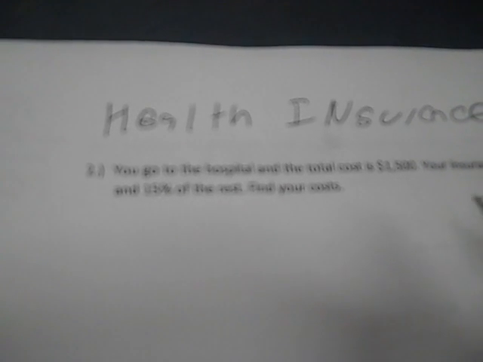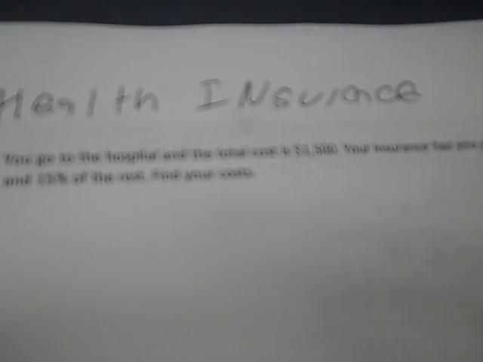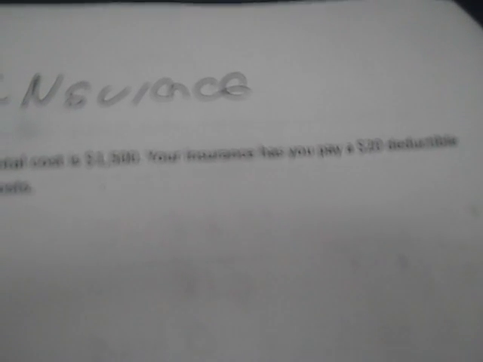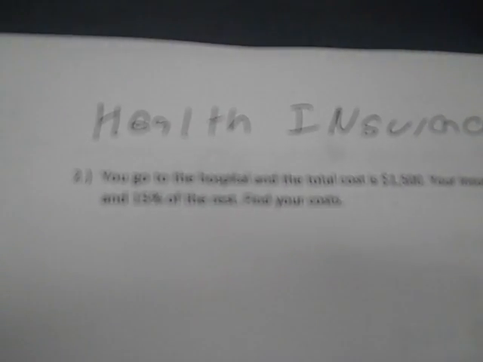Okay, next problem. Number 2, health insurance. You go to the hospital and the total cost is $1,500. Your insurance has you pay a $20 deductible and 15% of the rest. Find your costs. So health insurance is deductible and then blank percent of the rest right there. Okay, so my deductible is $20. And I know my percent is 15.